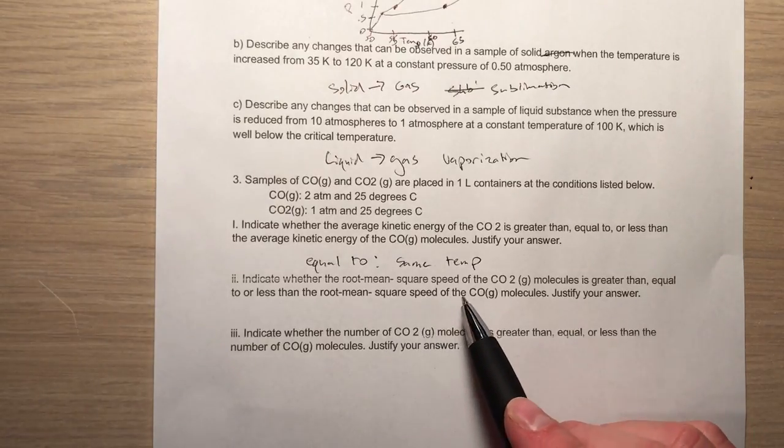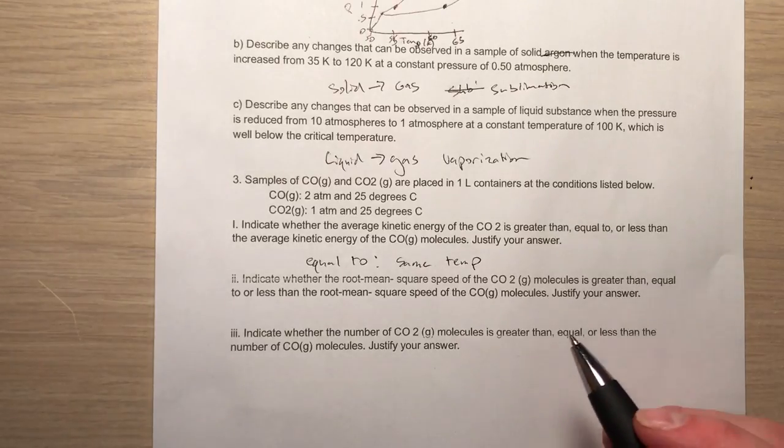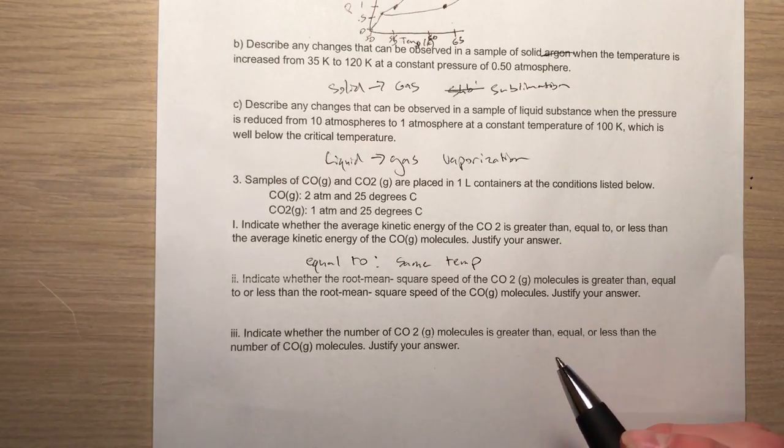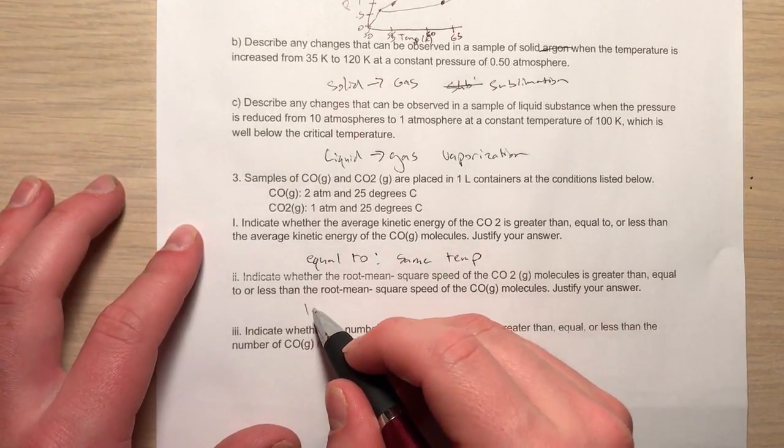That's what root mean square speed is, the average speed of all the molecules. The average speed of carbon dioxide is going to be lower because its molar mass is higher. If you remember, lower molar mass equals higher speed, so less than.